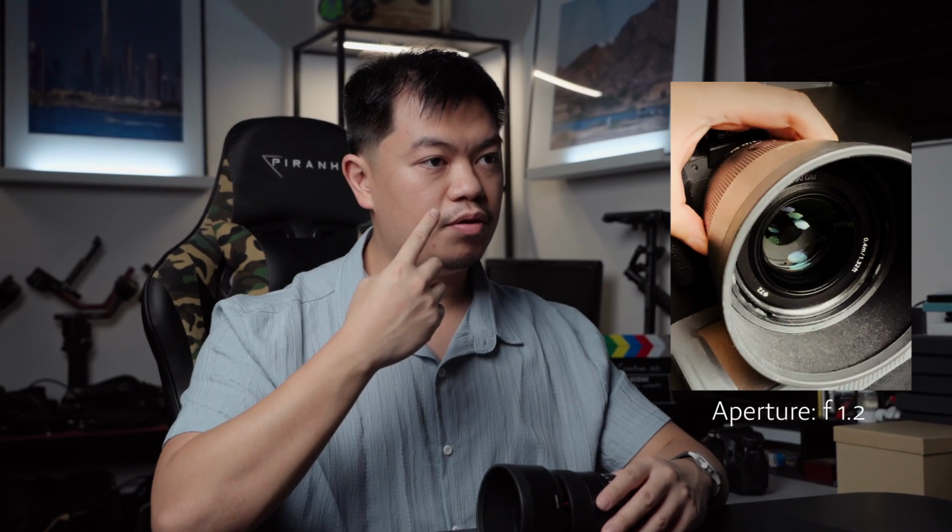Think of it like the pupil of your eye. When the aperture is wide open, more light goes in. When it's narrow, less light goes in. You'll often see aperture written like this, f1.2 and sometimes f2.8 and so on.